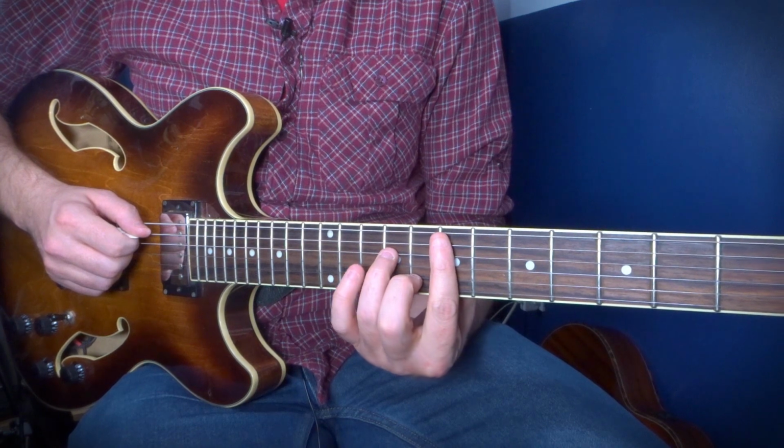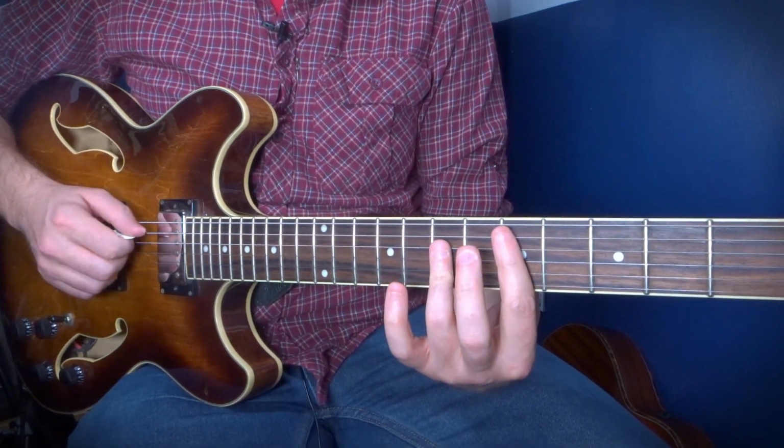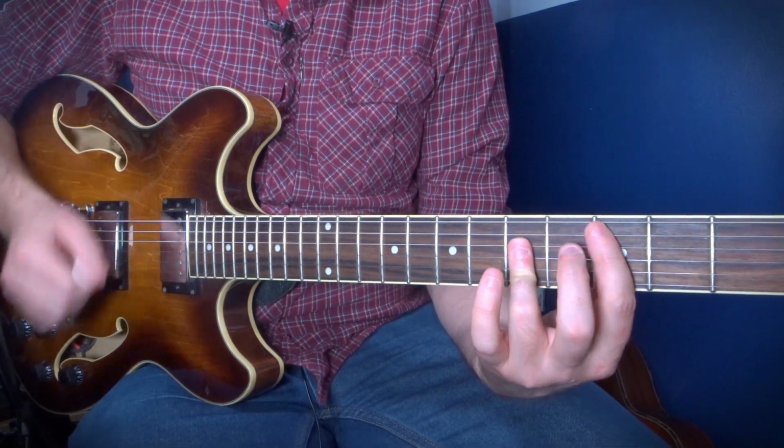So it just plays on the numbers that I said before. So it just plays E minor on 1, then the D major on the and of 2, and then C major on the 1 of the next bar.